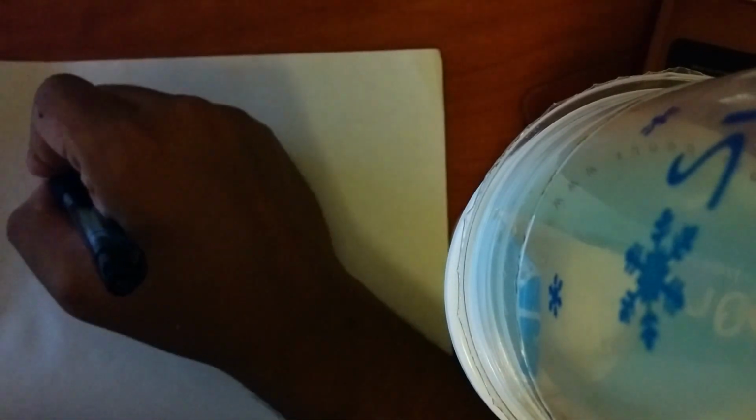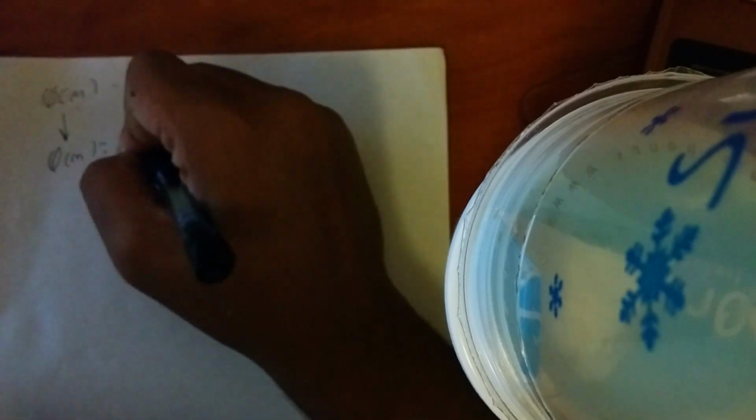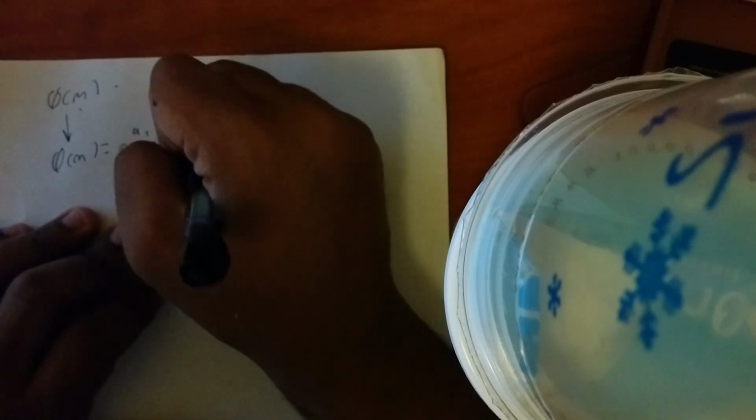So number 4 asks: describe all integers m such that φ(m) is not a multiple of 4. So immediately what we can do is rewrite m as p1 to the a1, p2 to the a2, dot dot dot, pn to the an.